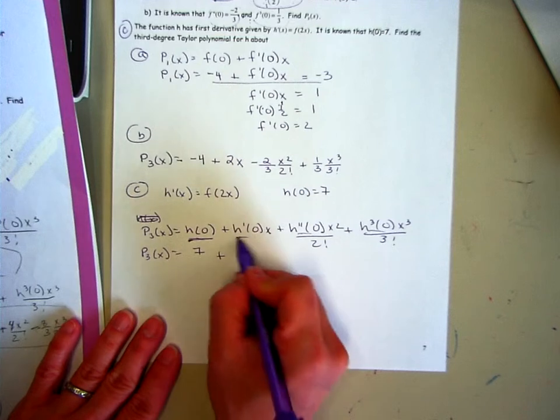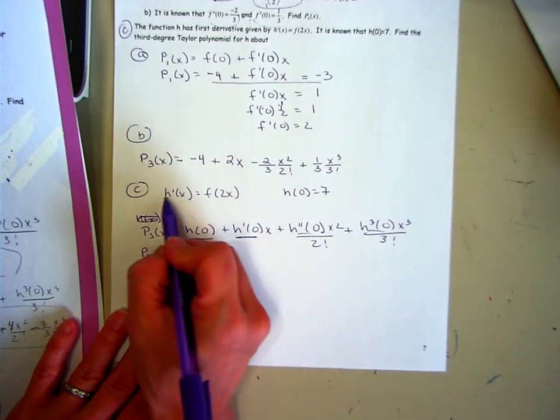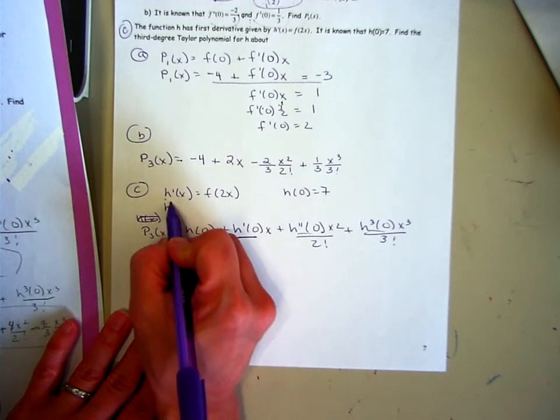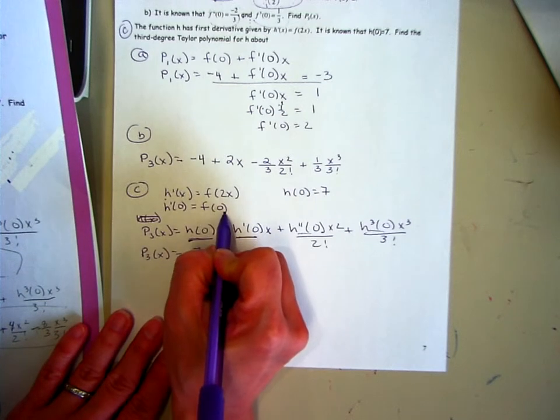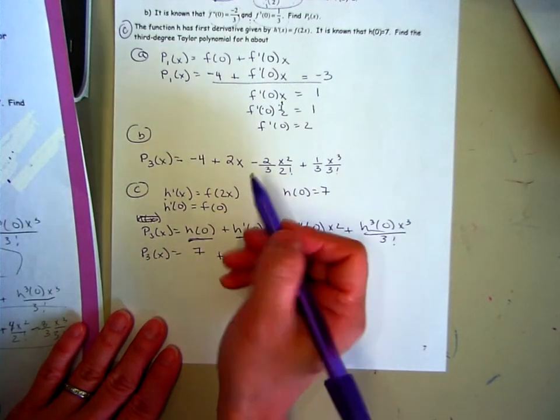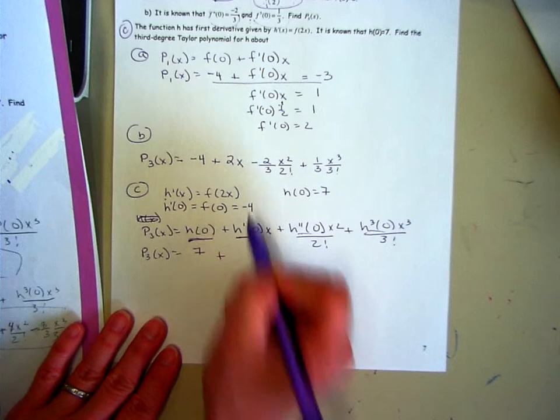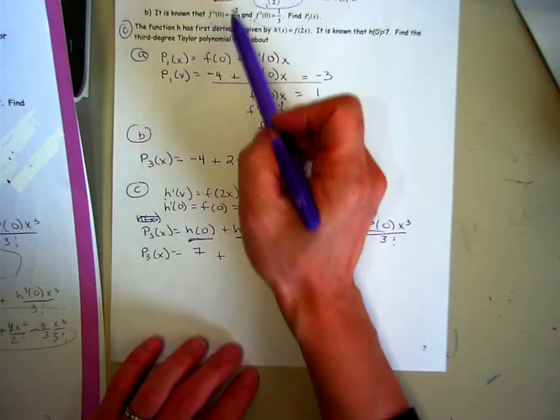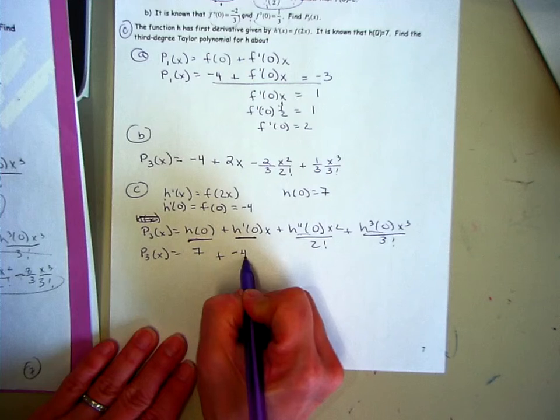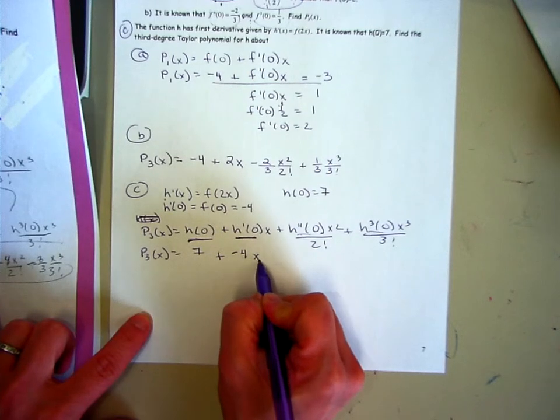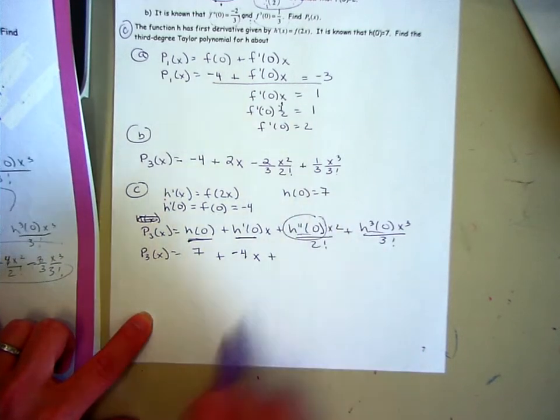The first derivative at 0, they give you a formula for that. So what is h prime of 0? That's going to be the same as f of 0, which they told us in part A is -4, because each part, even though it's separate, is still talking about the same function. So I know this is going to be -4. So I have that times x plus, okay, I need the second derivative at 0.